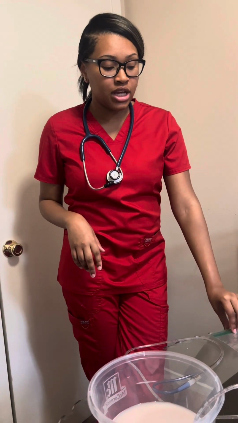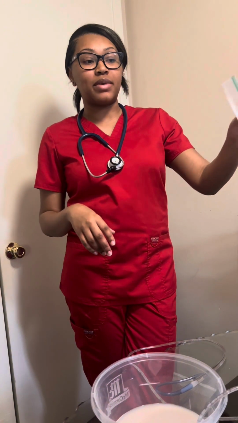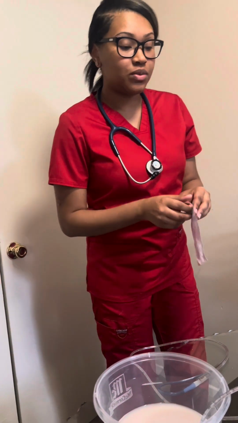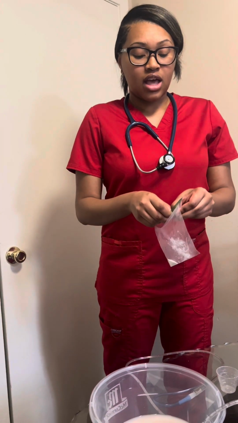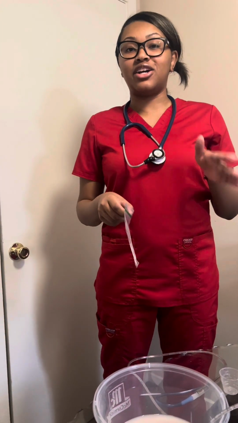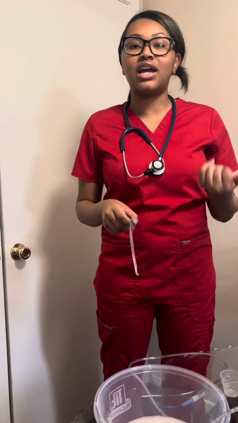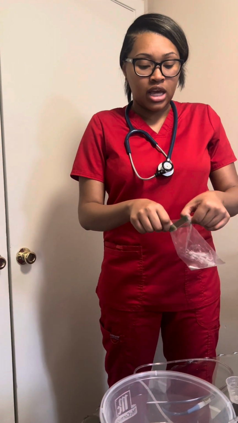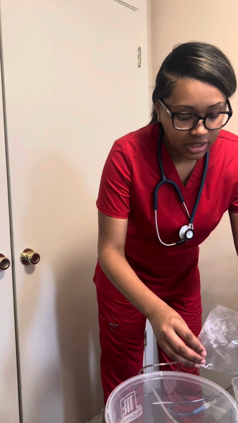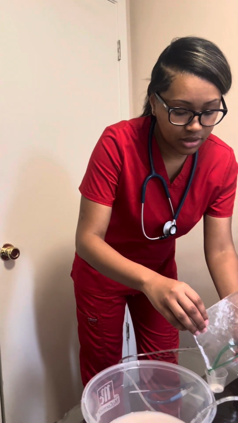I will do the 7 rights, which are right patient, right medication, right dose, right route, right time, right reason, and right documentation. And then I would get my medication and crush it, which I have already done. Also, if it's enteric coated, extended release, or sustained release, it cannot be crushed. And then I will put it in the medicine cup.